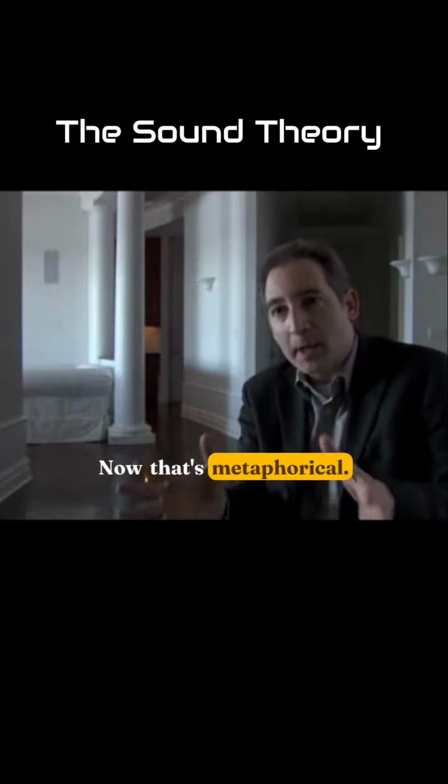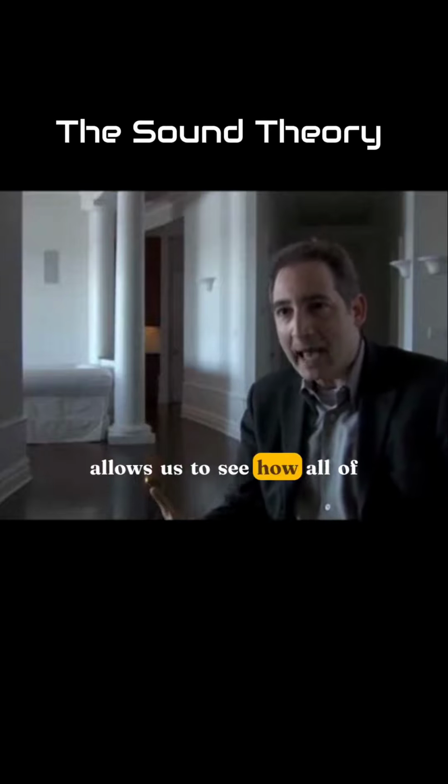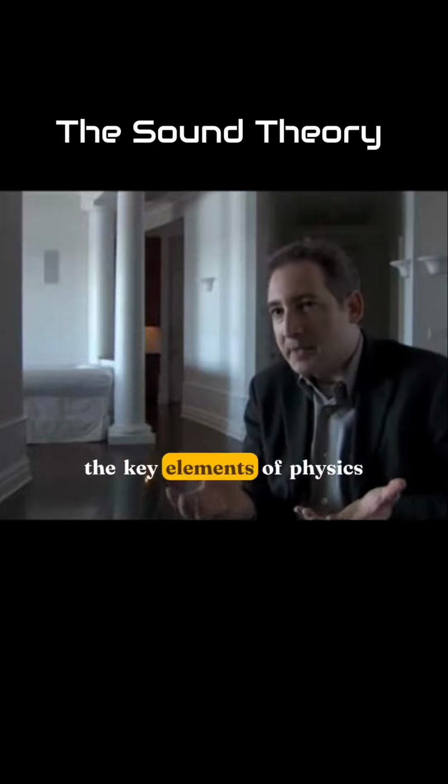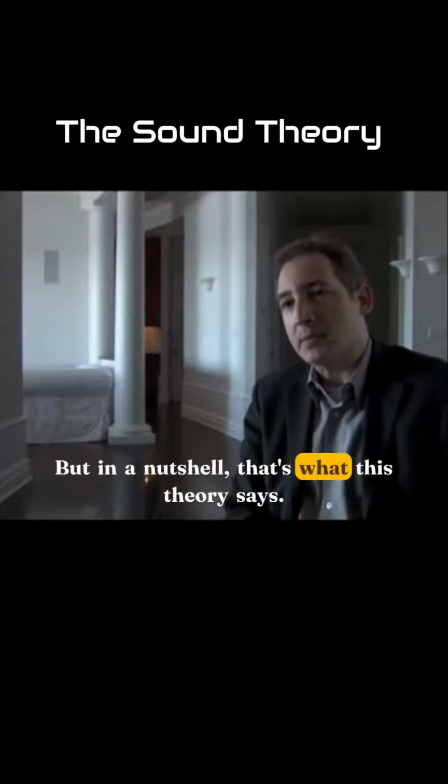Now, that's metaphorical. There's math behind this that allows us to see how all of the key elements of physics can find a home in this description. But in a nutshell, that's what this theory says.